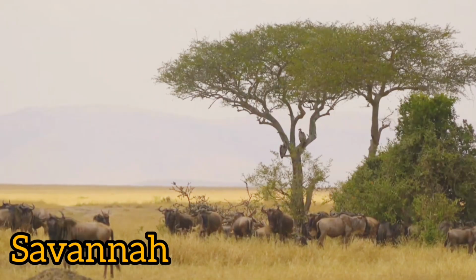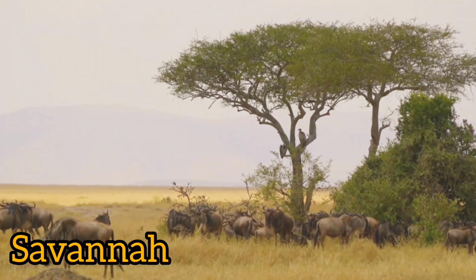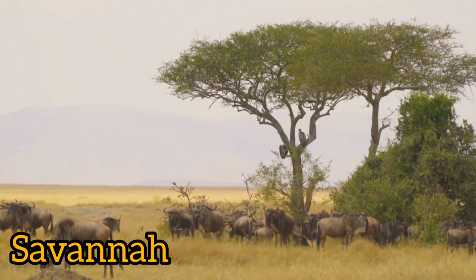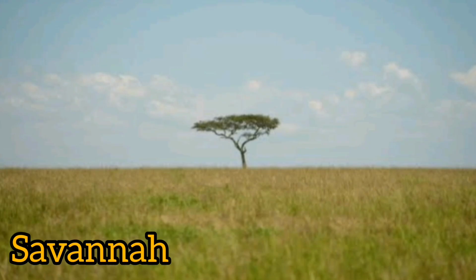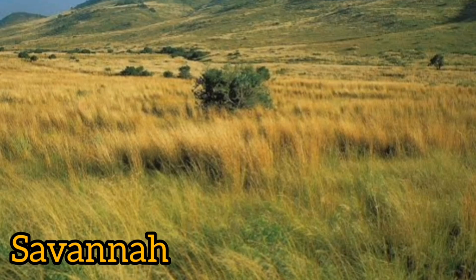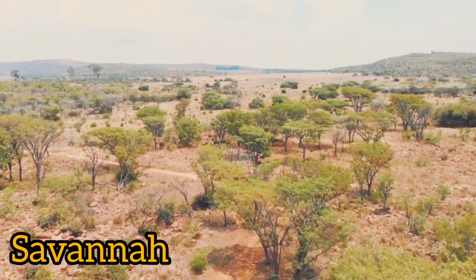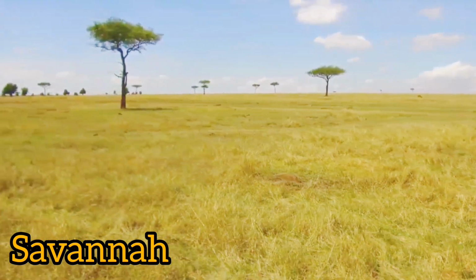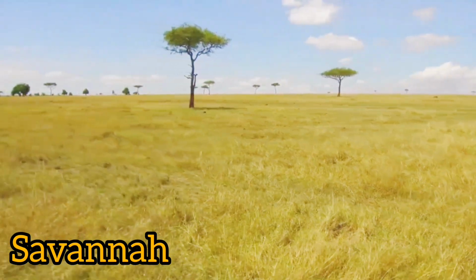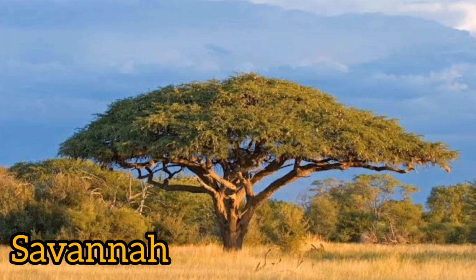It's characterized by extreme lack of water. What is the meaning of extreme lack of water? It means it has a little amount of water. So one more time, savanna is a grassland habitat. It's characterized by extreme lack of water. Which trees can survive in the savanna? Such as the acacia tree. It's a big tree that grows in the savanna.